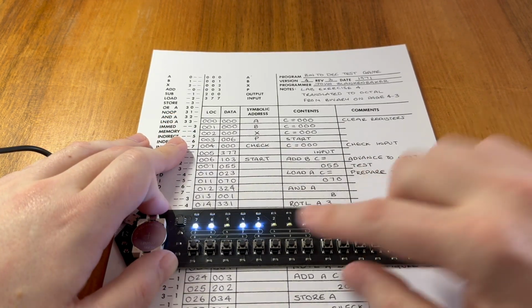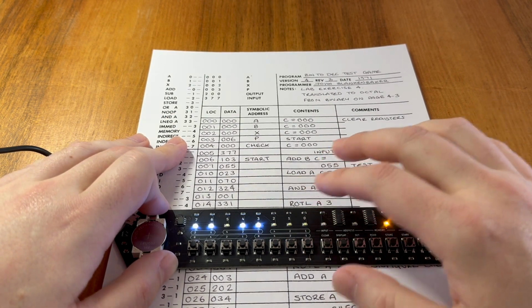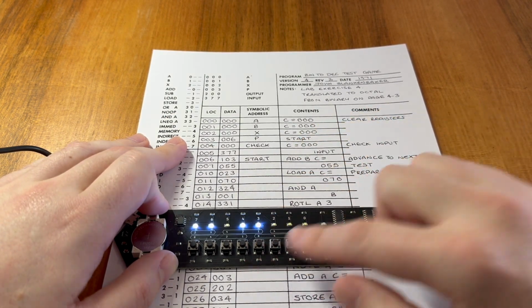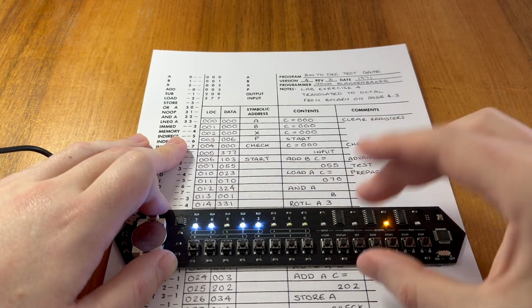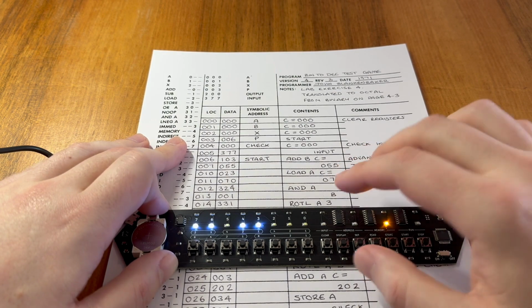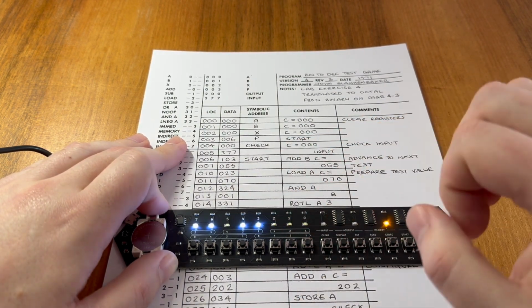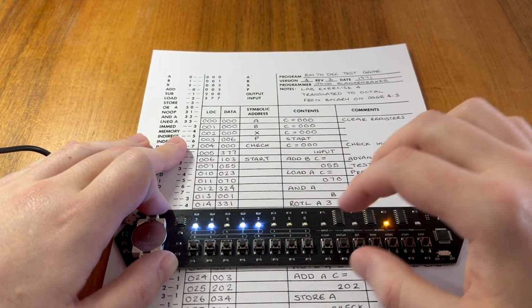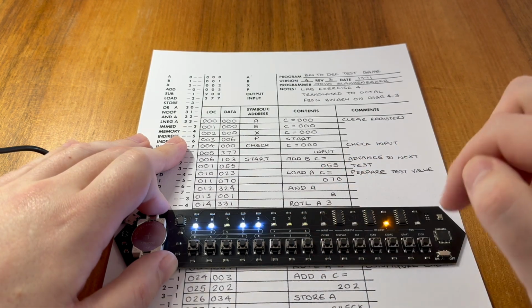Okay, here I am at memory address location 14, and I'm expecting to see 331, but I obviously didn't press this button correctly, or I accidentally toggled it incorrectly. And so I should see the contents 331 at this location, but instead I'm seeing 330. So we need to go ahead and correct this.